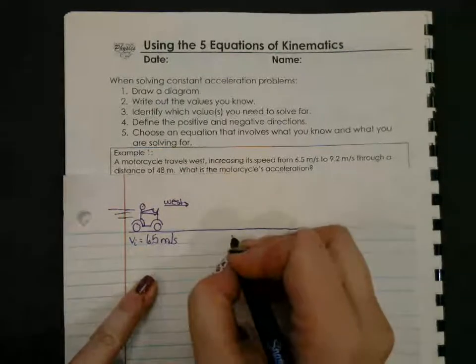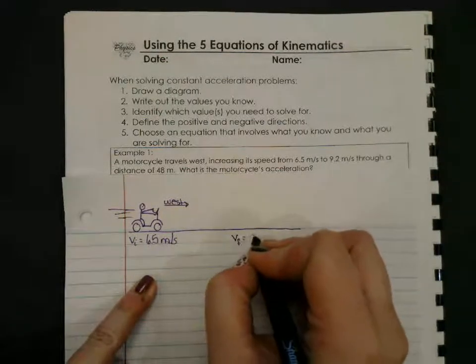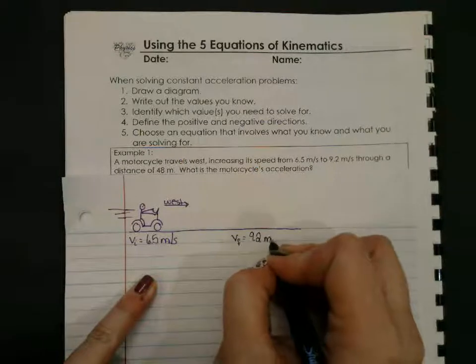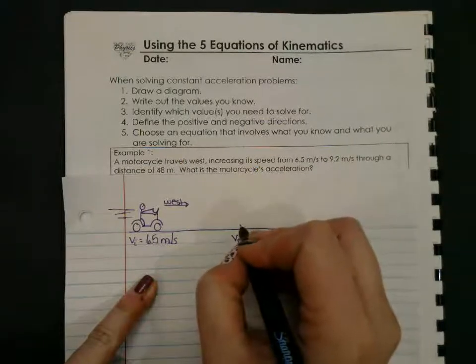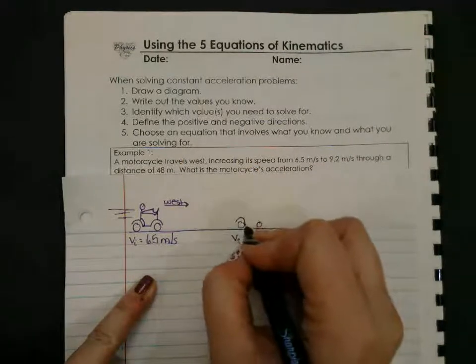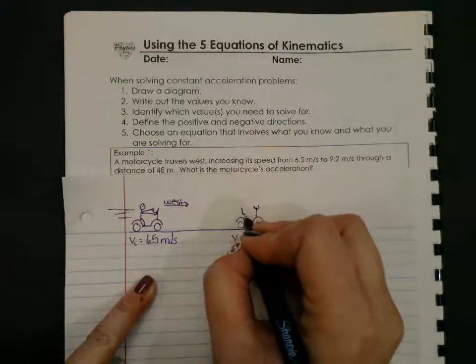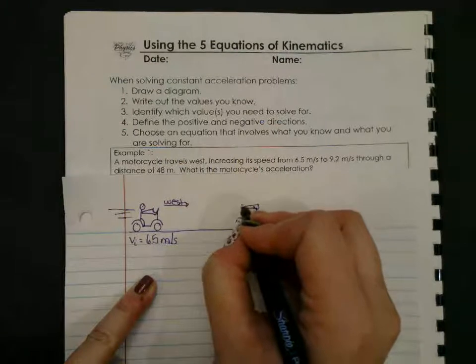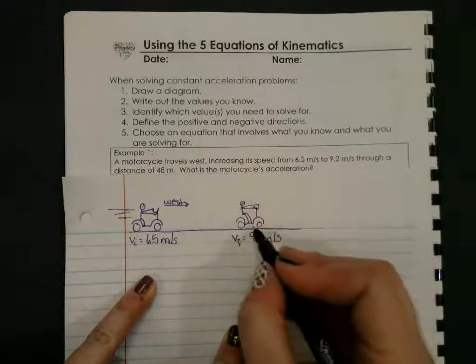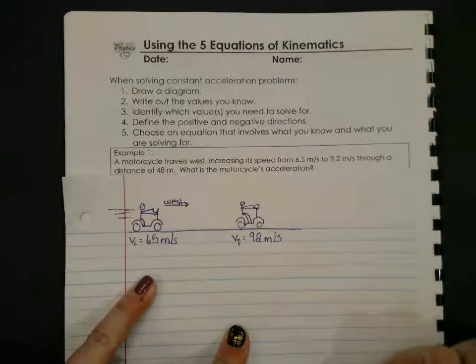His final velocity, it says, is 9.2 meters per second. So by the time he gets down here, here's his handlebars. He's going to sit right here. He's got some handlebars and a head. So by the time he gets down here, his final velocity is 9.2 meters per second.